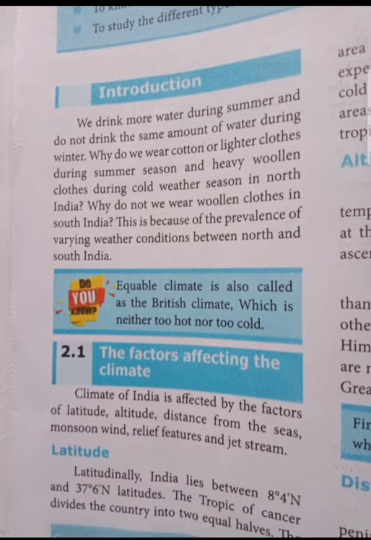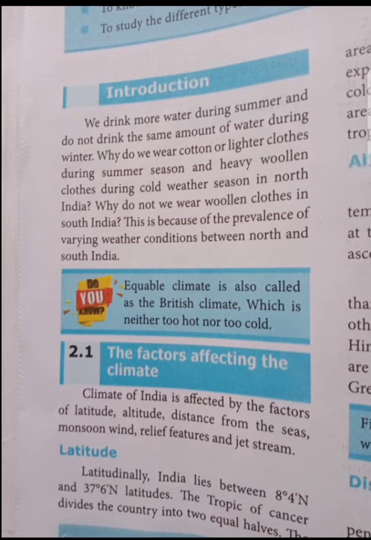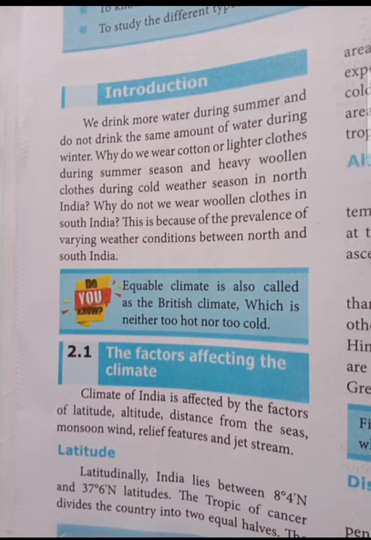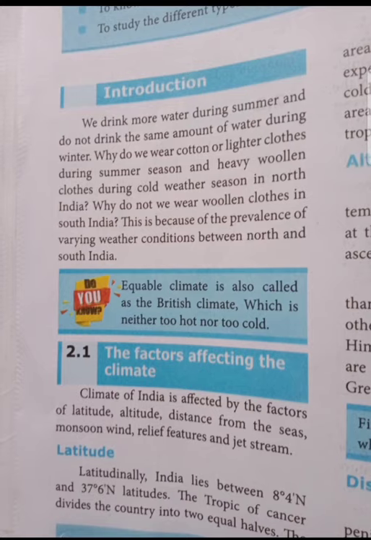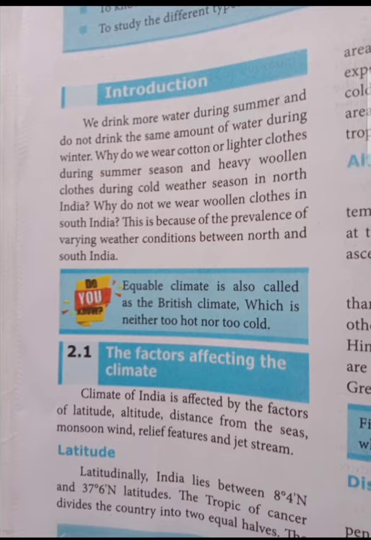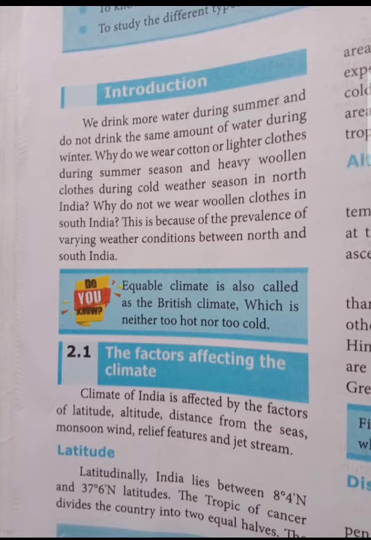But down the hills, in the winter season it is 18 to 15 degrees in South India. This is because of the prevalence of varying weather conditions. The weather is entirely different, though it's a winter season, but not as cold as in North India.